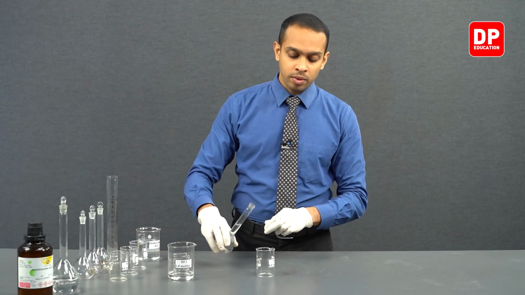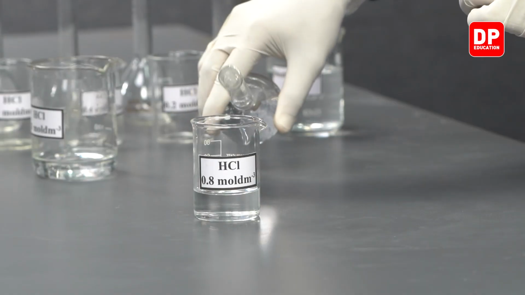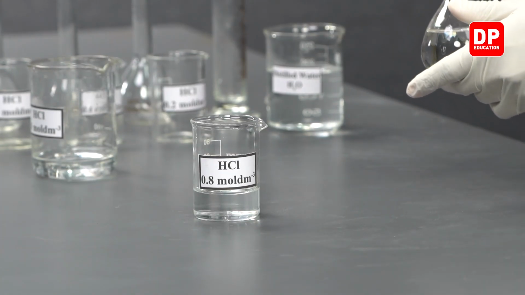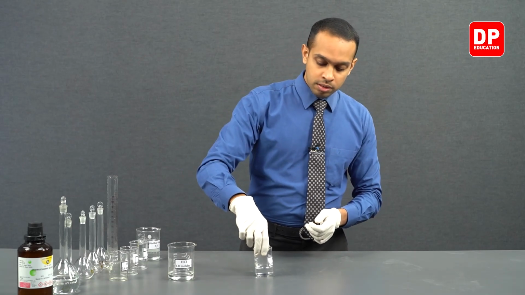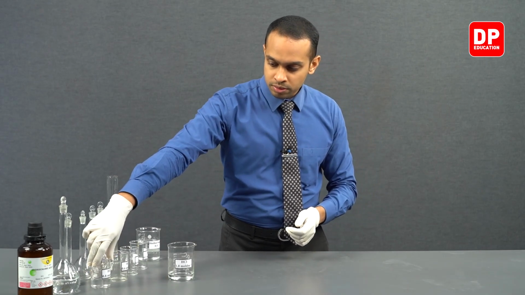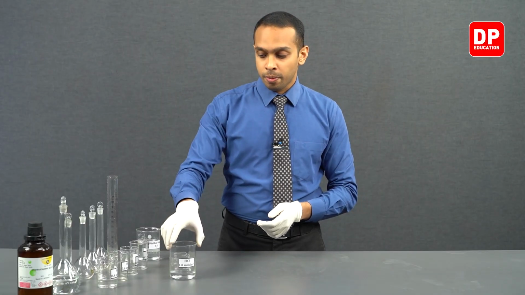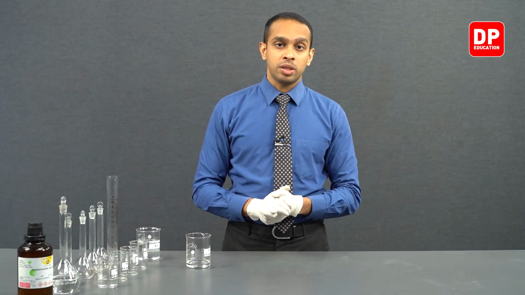So let's transfer this HCl solution into the beaker that is labeled 0.8 mole per decimeter cubed HCl. Now we are done preparing our 0.8 mole per decimeter cubed concentrated HCl.